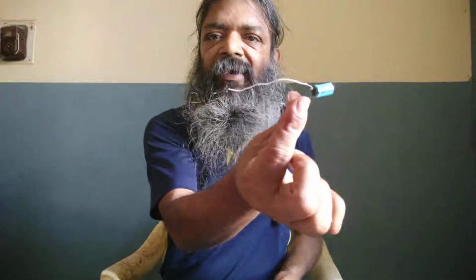This is a lithium ion battery. Okay, so if I see other things, I have one capacitor, and it is 100 microfarad at 16 volts.